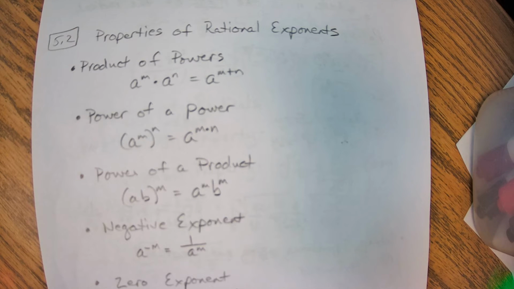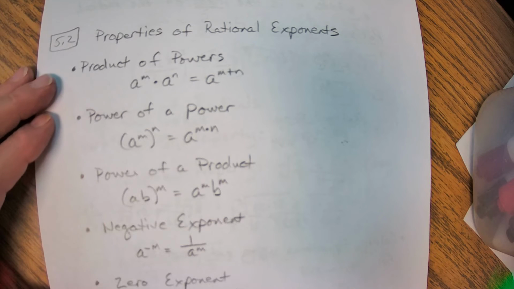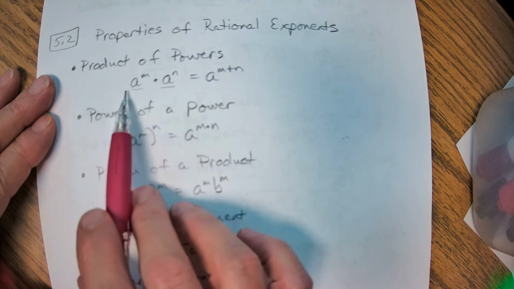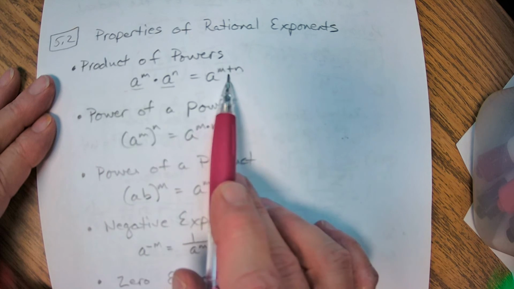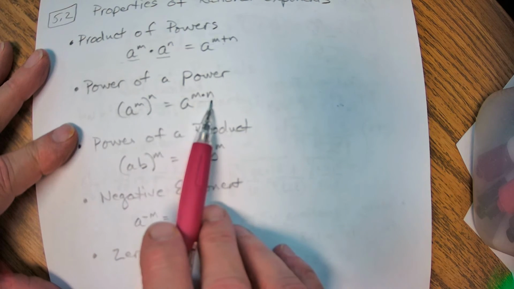Okay, we're ready to talk about the properties of rational exponents, and like I said before, you learn these rules first in Algebra 1, but this will be a good refresher on exponent rules. You might want to pause a lot and write these down in your notes. When you have same bases and you're multiplying, you add the powers. If you're taking a power to another power, you multiply.